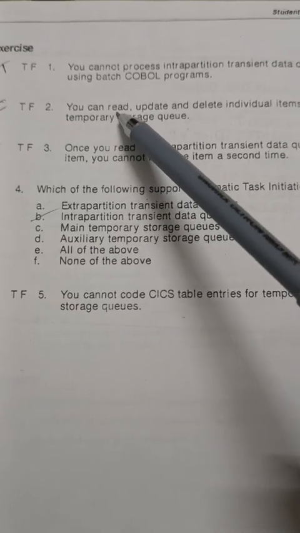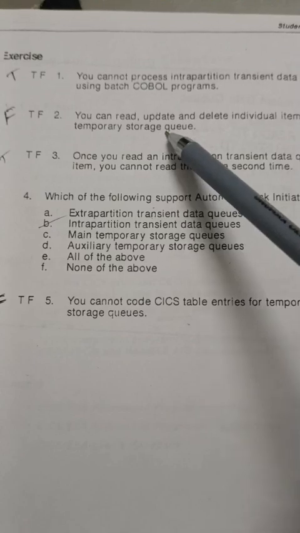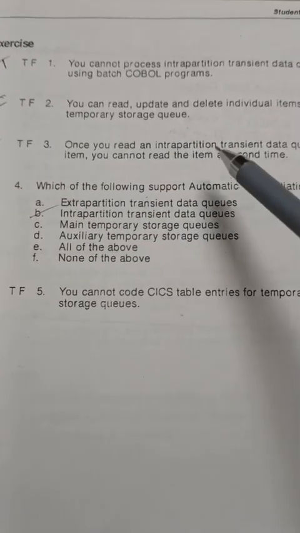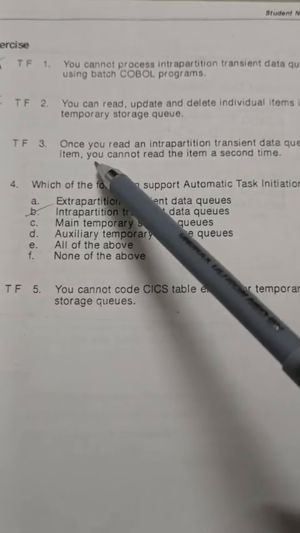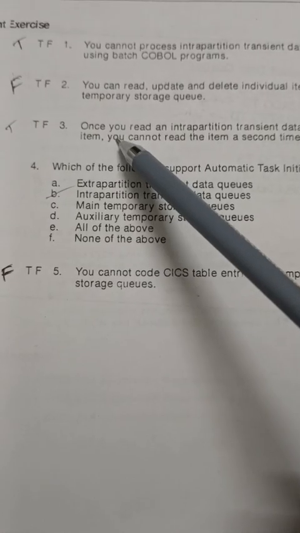Next question: you can read, update, and delete an individual item in a temporary storage queue. No, you cannot read and then update an individual item in the temporary storage queue. You cannot read an individual item at a time. All the records can be read.